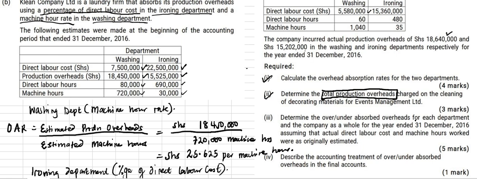We need to know what is an over and what is an under absorbed overhead.